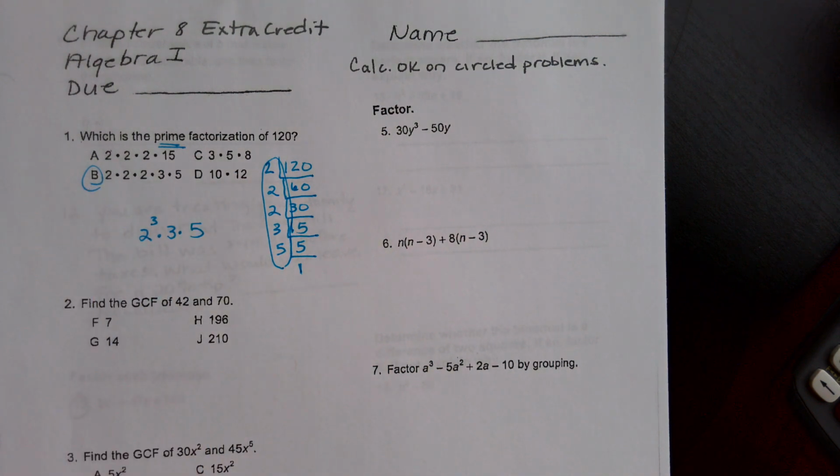So, you know, be aware of that. That's how you can also make sure you're done. Look at your final answer and make sure every number in there is a prime.